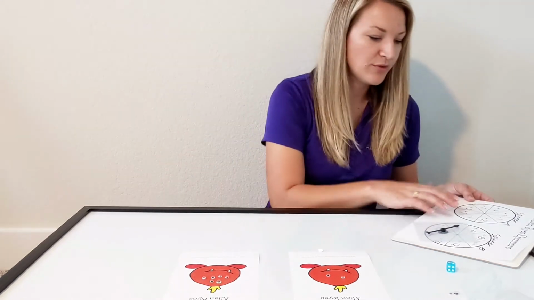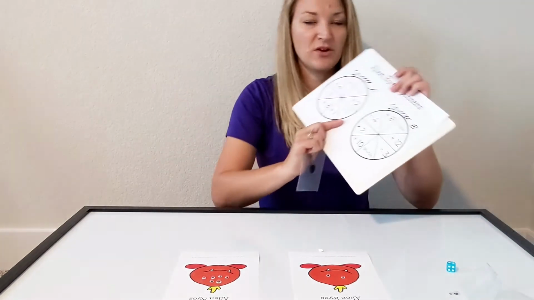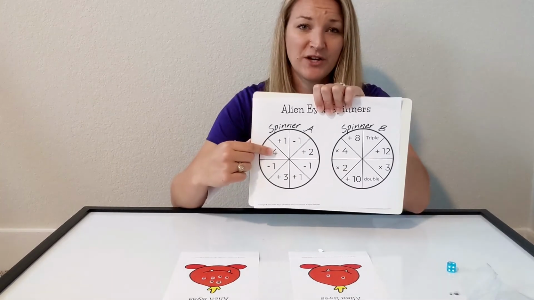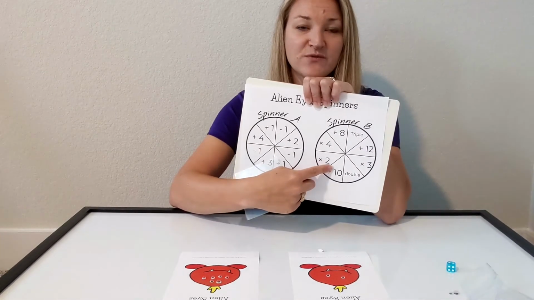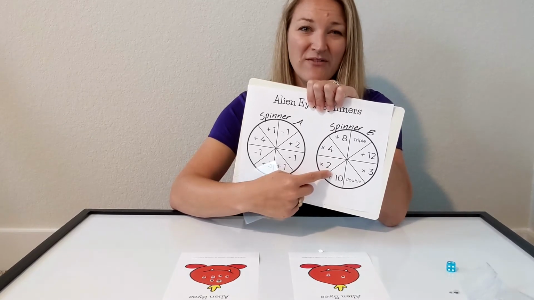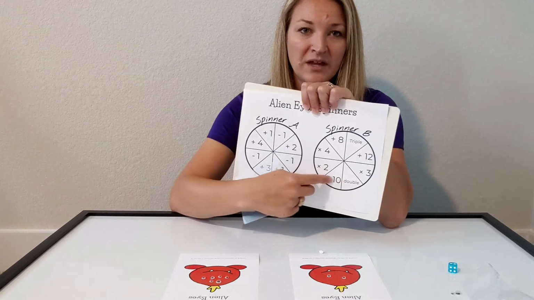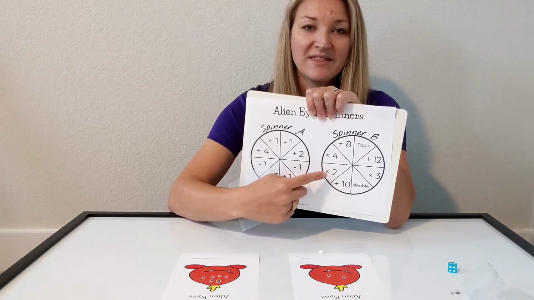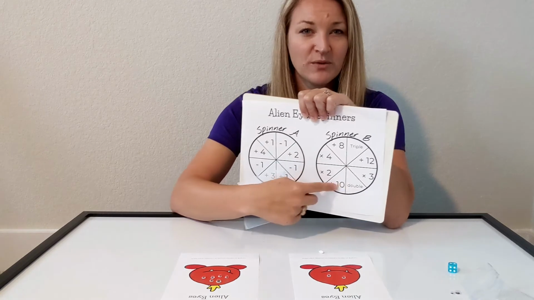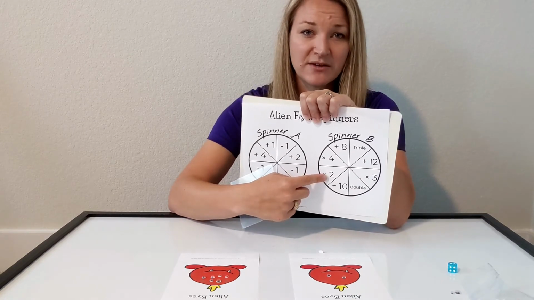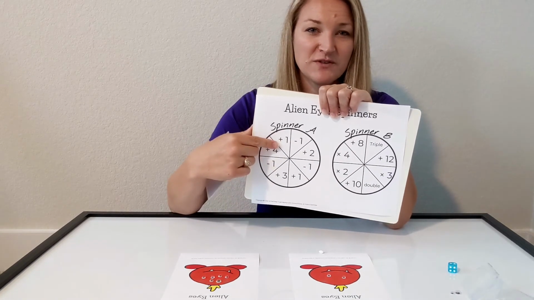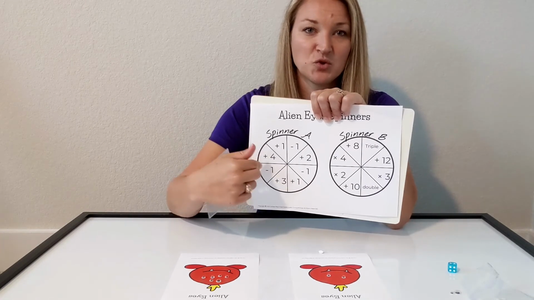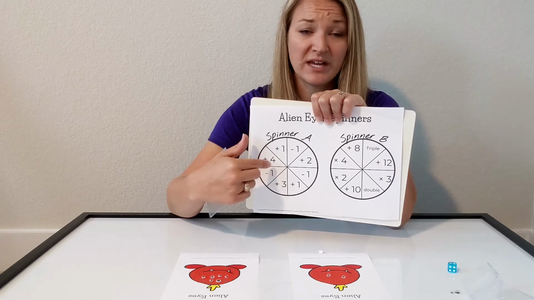Now for both spinners, there's a spinner A and a spinner B. Spinner A is for kindergarten and first grade. Spinner B is for 2nd through 5th grade. However, on spinner B, with the multiplication, there may be some students in 2nd and 3rd grade that are a little bit uncomfortable with this, or they may still be developing that skill. And it's perfectly fine, especially for 2nd graders, if they need to come down and use spinner A. So they can really have a choice based on what their comfort level is.